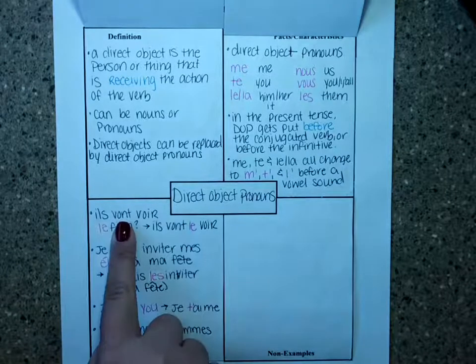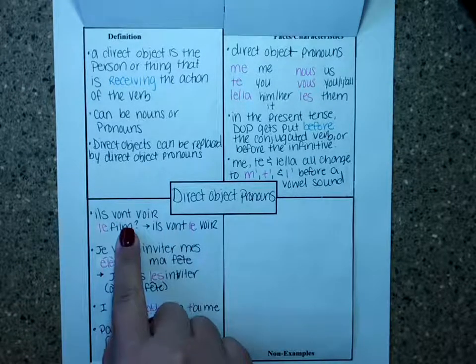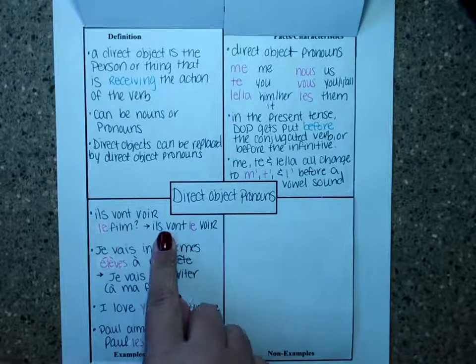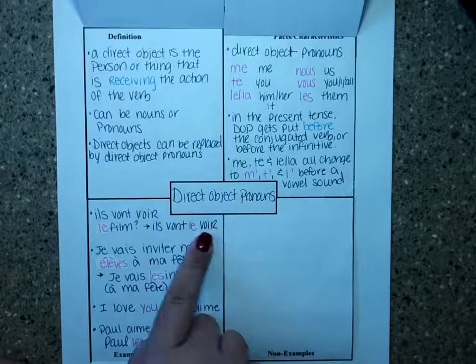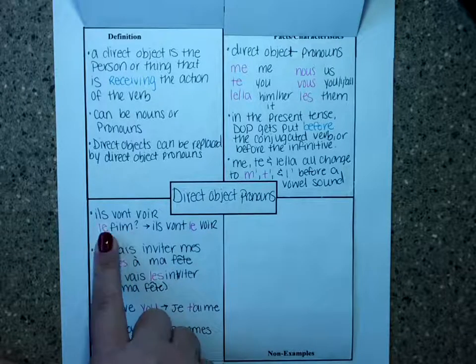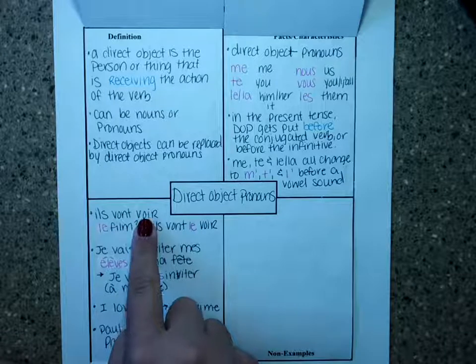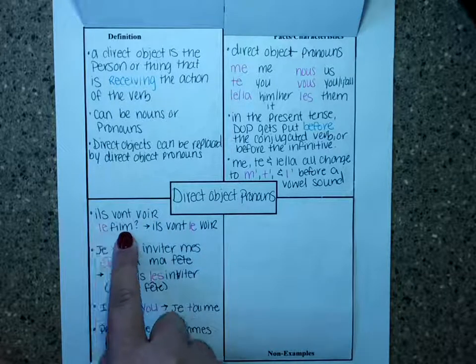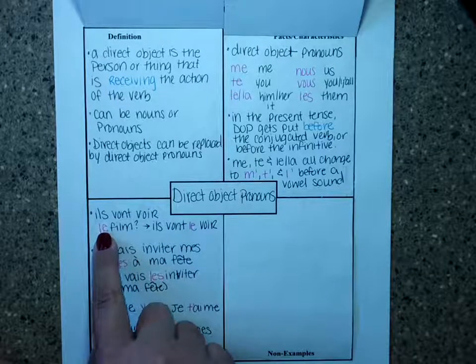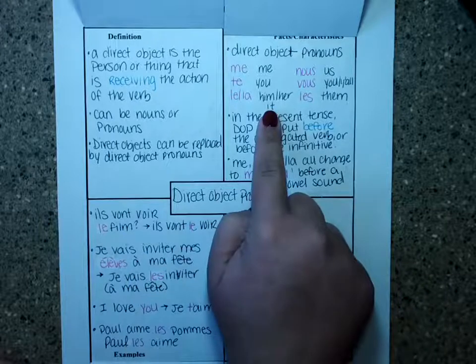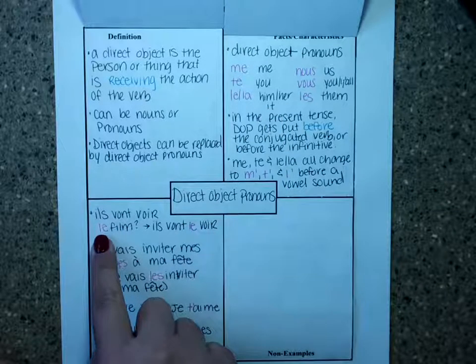So we have ils vont voir le film, so they are going to see the movie. And we have ils vont le voir. So le film was our direct object because it was receiving the action of to see. So we're going to replace le film with le because that's the gender. We're going to replace the movie with it, and we needed the correct gender, which is le.